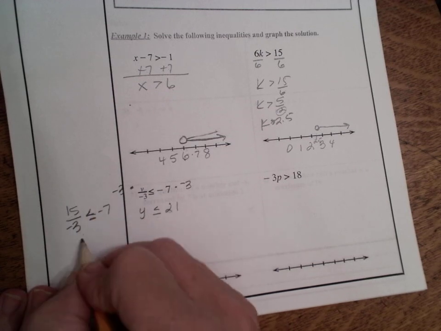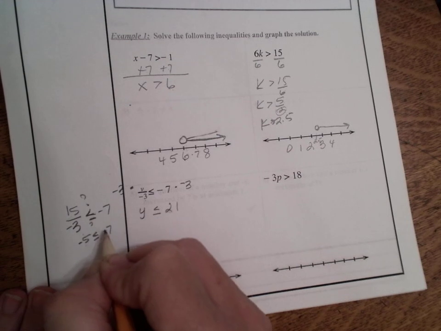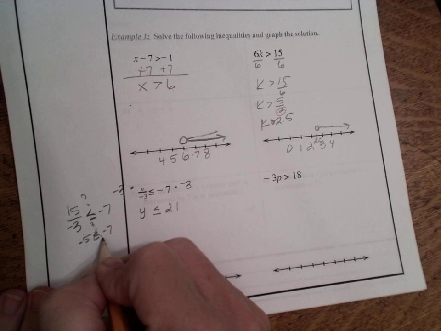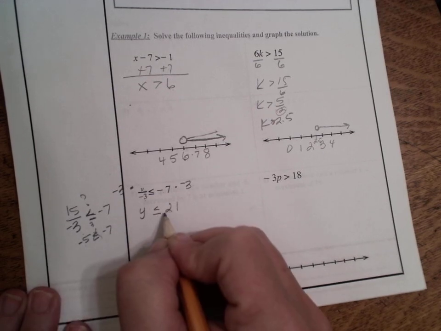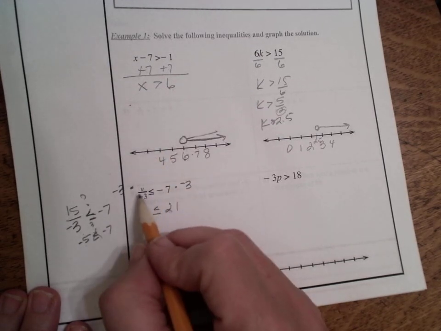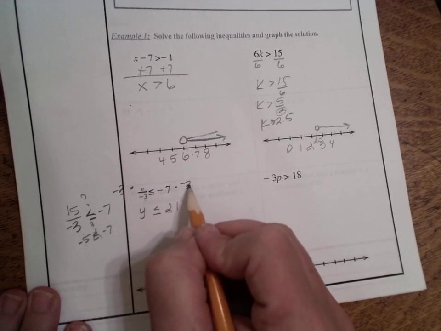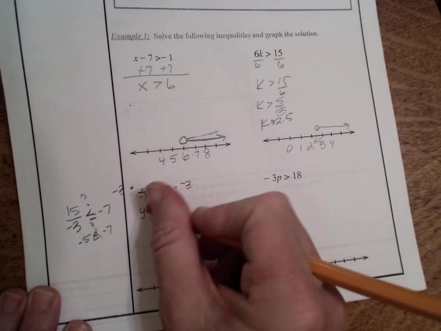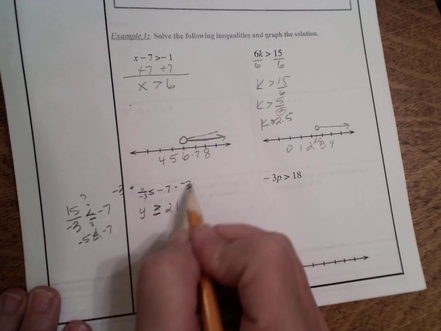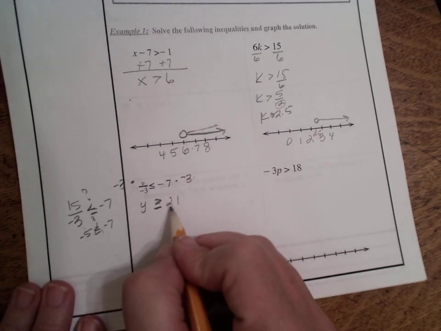Well, 15 divided by negative 3 is negative 5. And is negative 5 less than or equal to negative 7? No, this is false. So any number less than 21 won't work. So here's what happens. When you multiply or divide by a negative, you need to reverse the sign. So now numbers greater than or equal to 21 will work.